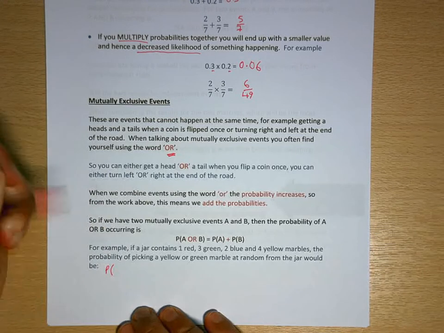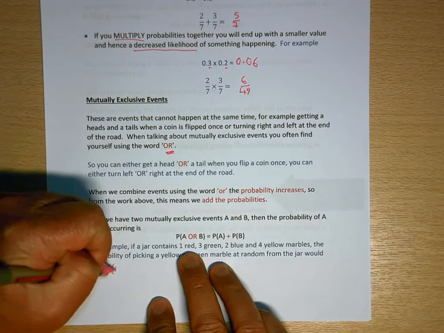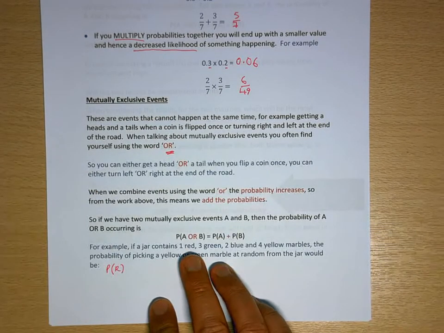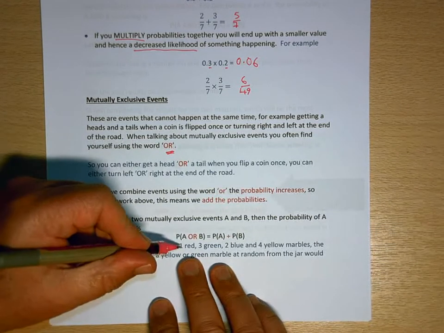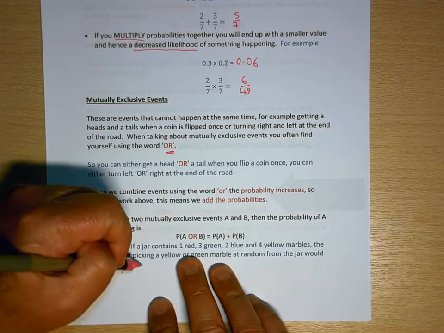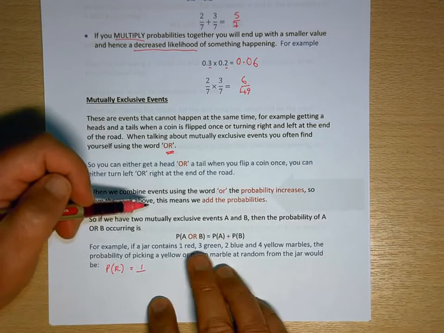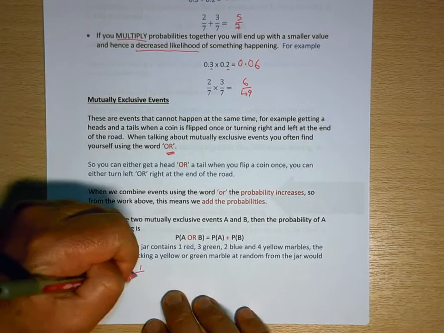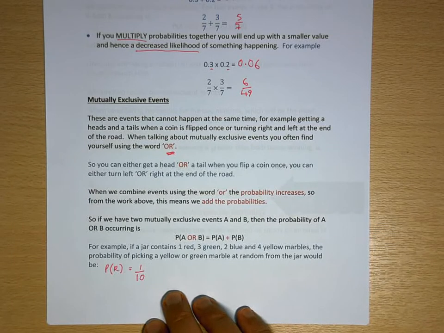So the probability of me getting a red marble out of the jar would be 1, because there's only one of them, out of 4, 6, 10, because there are 10 marbles in the jar.